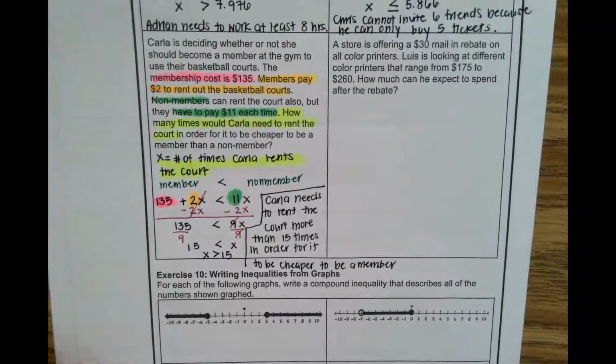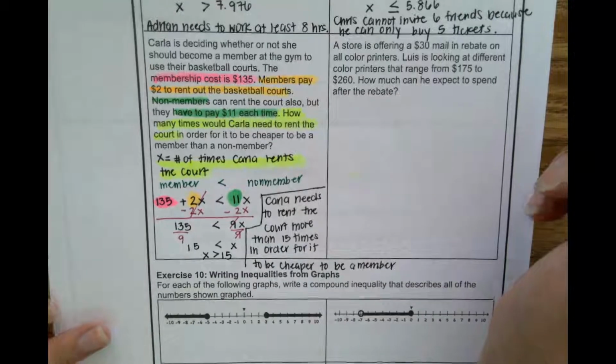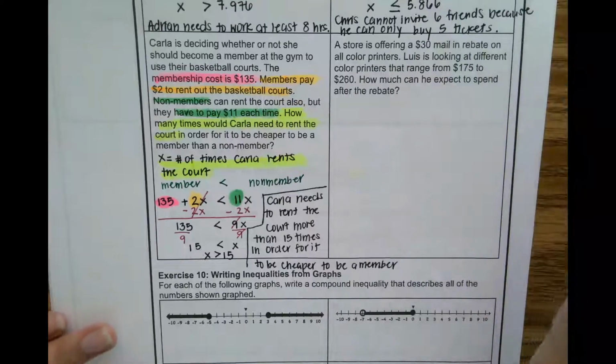A store is offering a $30 mail-in rebate on all color printers. Louis is looking at different color printers that range from $175 to $260. How much can he expect to spend after the rebate? So x here is how much he's going to expect to spend.